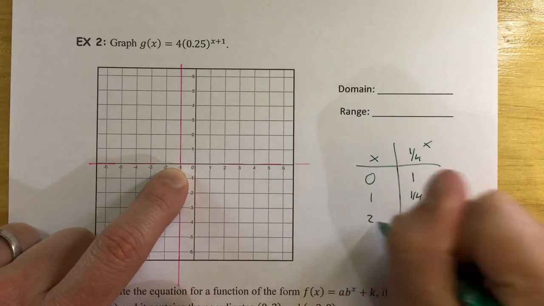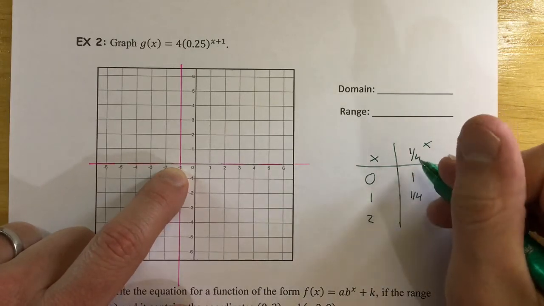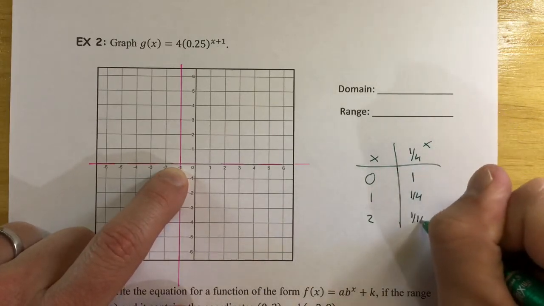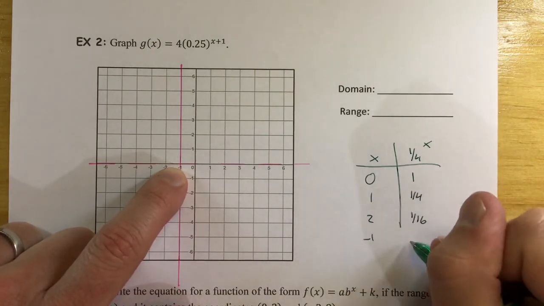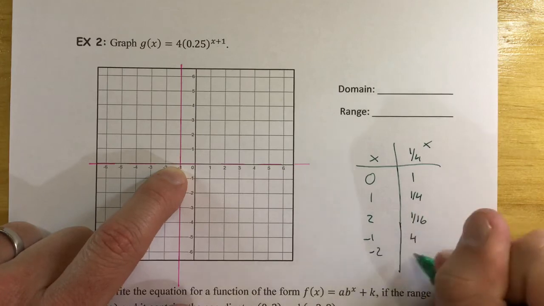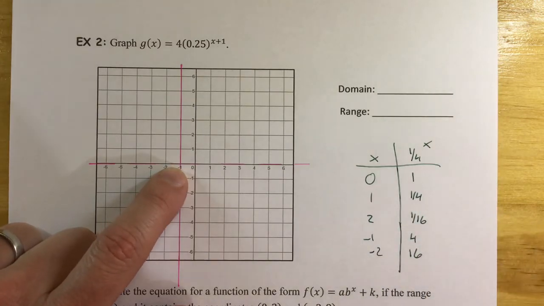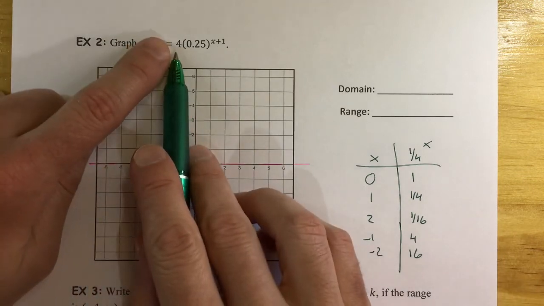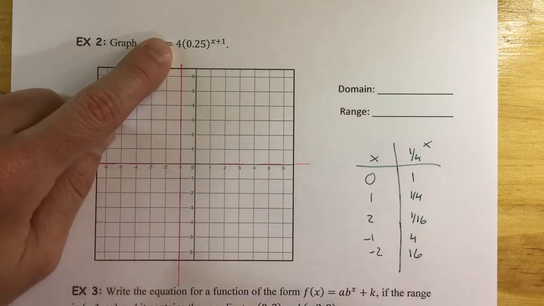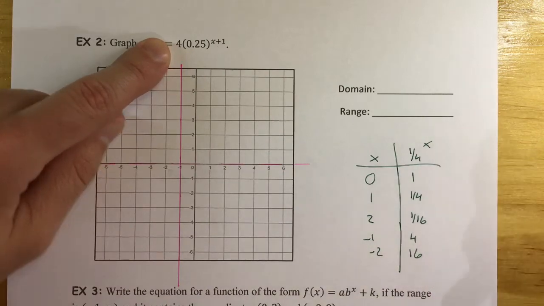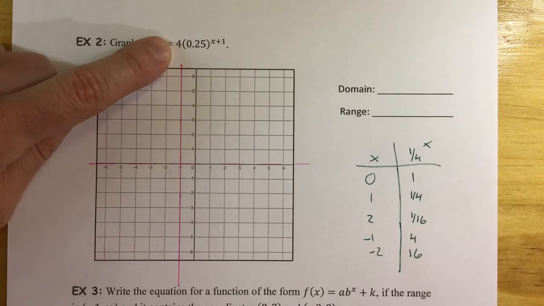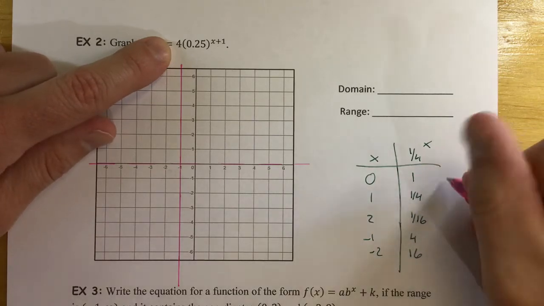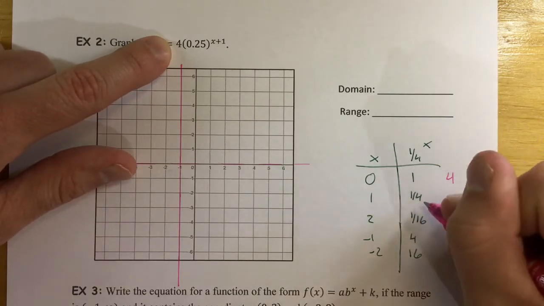Okay, if I do something like 2, it's going to square that, which gives me hardly anything there, 1/16. But if I go in the other direction, I start getting my reciprocals out of this. So I get those numbers. In addition, though, we got that 4 that's in the front. So that 4 is going to magnify all of these numbers by 4. So when we actually graph, you want to be thinking that one's a 4.